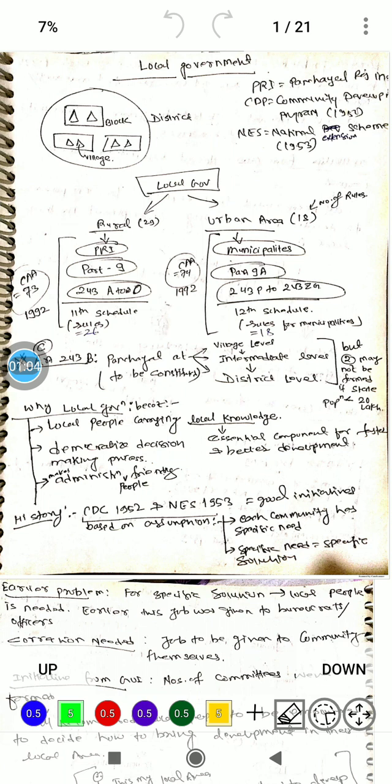Okay, so local government is there in the Indian Constitution. If you talk about the rural areas and the urban areas, in the rural areas there is local government, and in the urban areas also there is local government. In the rural area there is a set of 29 subjects, and in the urban area there is a set of 18 subjects. These 18 subjects in the urban and 29 subjects in the rural are the subjects which are administered not by the state or the union but by the local bodies.